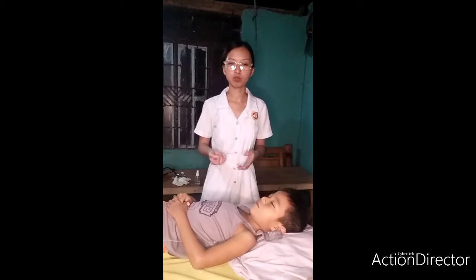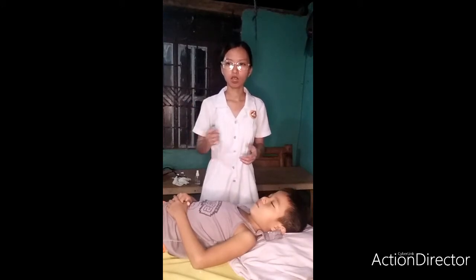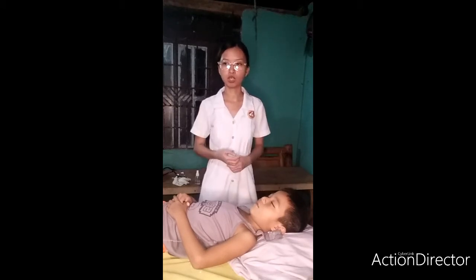Next, we're going to do the palpation. The client should be lying down. Palpate using the fingertips and the palmar surface.